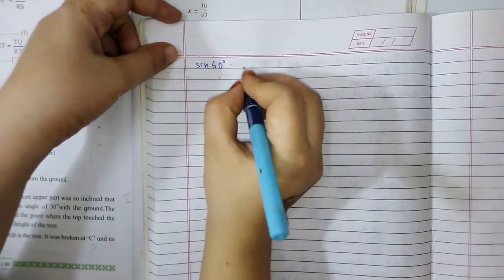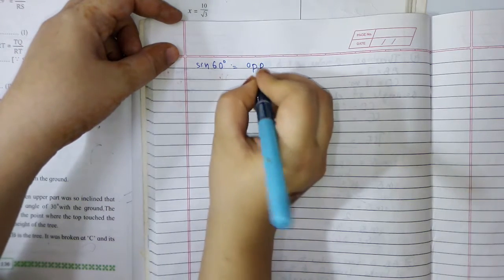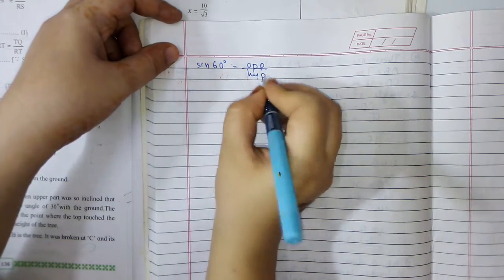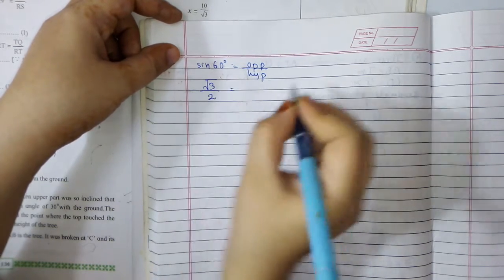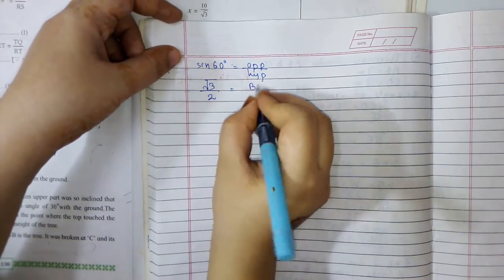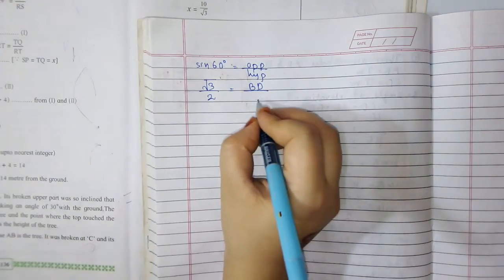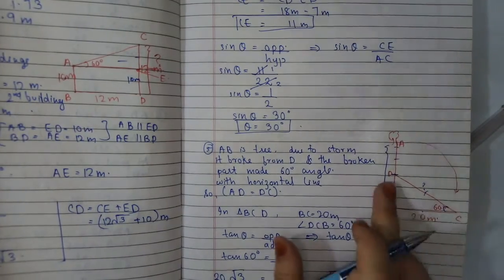So sine of 60 degrees is equal to opposite side upon hypotenuse. From the table, sine 60 degrees is root 3 upon 2, the opposite side is BD and the hypotenuse is DC.